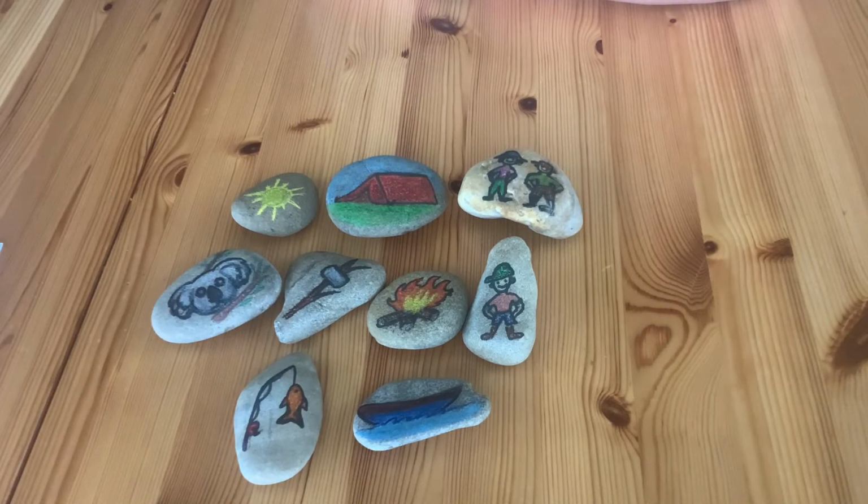Here are my camping story stones. And as you saw, they're very easy and lots of fun to make. And they're a great way to encourage your child's creativity, imagination, and storytelling skills.